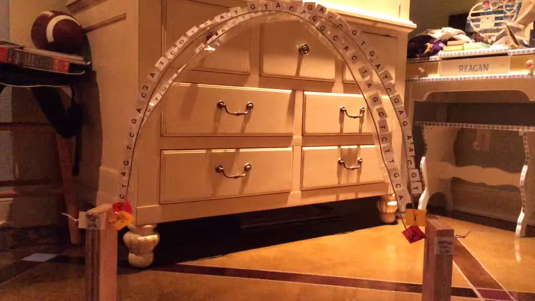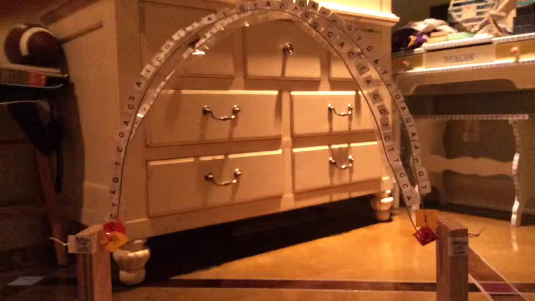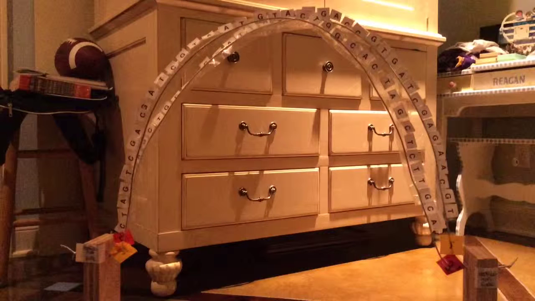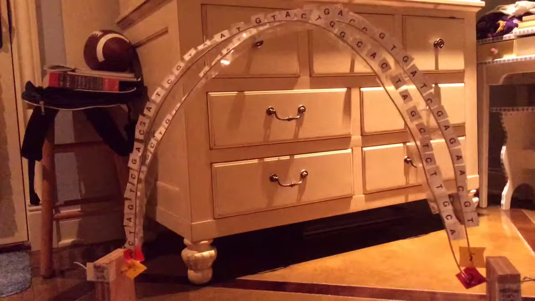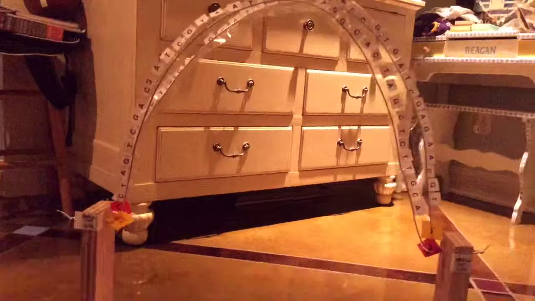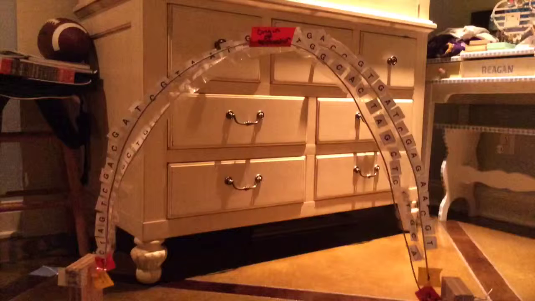DNA, or deoxyribonucleic acid, has a double helix structure that is antiparallel. It has a sugar-phosphate backbone held together by covalent bonds, and it has hydrogen-bonded bases where A goes with T and C goes with G. One end goes 5' to 3', and another end goes 3' to 5'.